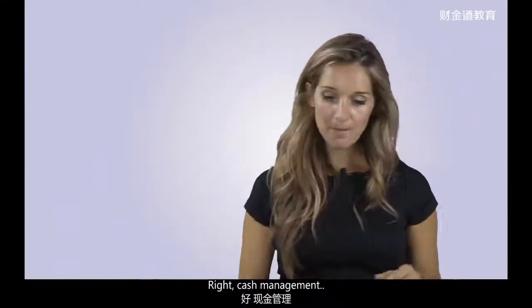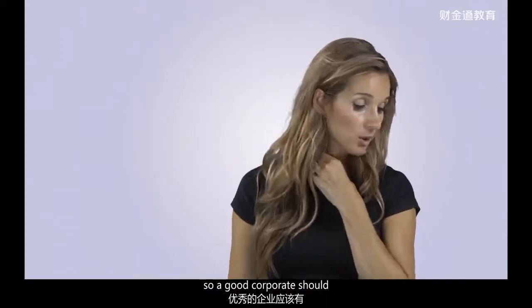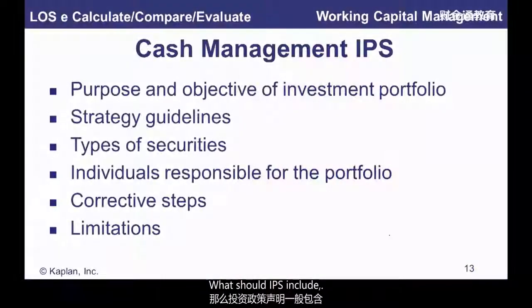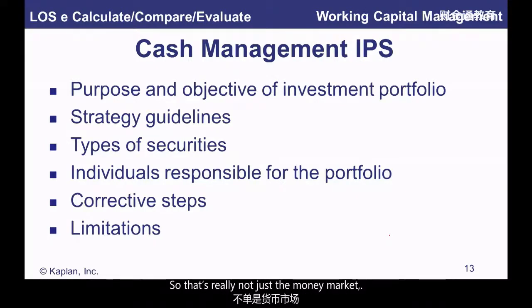Right, cash management IPS. IPS, investment policy statement. So a good corporate should have an investment policy statement for its cash management. What should the IPS include? Well, it should include the purpose and the objective of our investment portfolio, the strategy guidelines, the types of securities our cash should be invested in if we have surplus cash. So that's really that list of money market securities that we saw earlier.